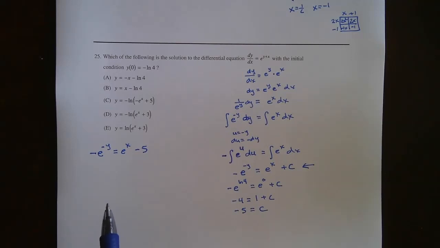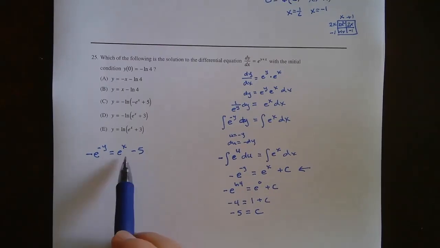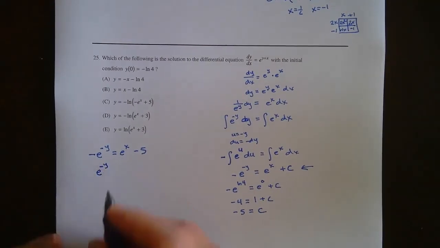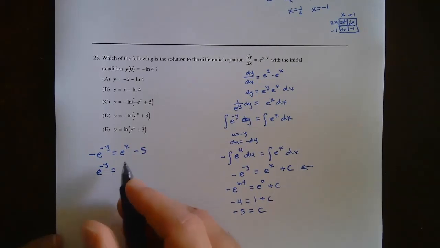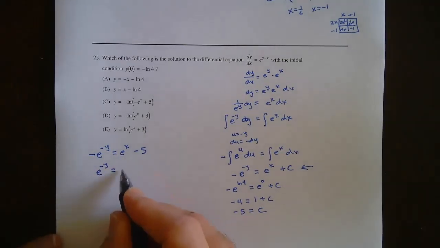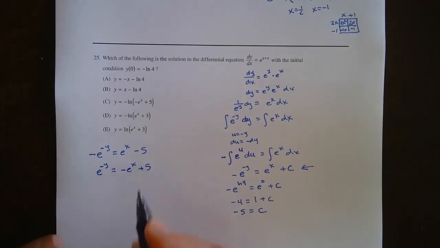Now, the next thing I need to do is get rid of this negative right here, okay? Because I'm going to want to exponentiate, but I don't want to exponentiate a negative value, right? So I'm going to multiply both sides by negative 1, and that would cause it to be e to the negative y is equal to, and this becomes a negative e to the x, and this becomes plus 5, okay? So I'm going to write that as negative e to the x plus 5, okay?